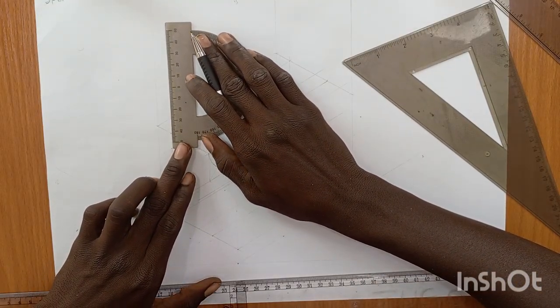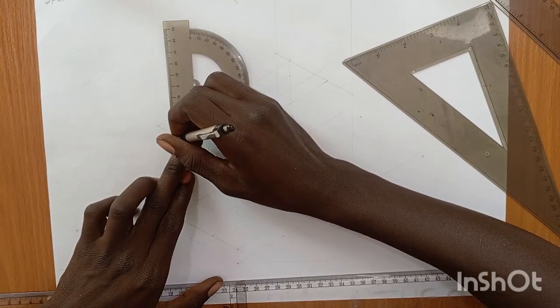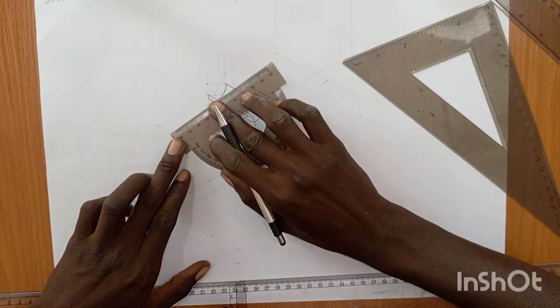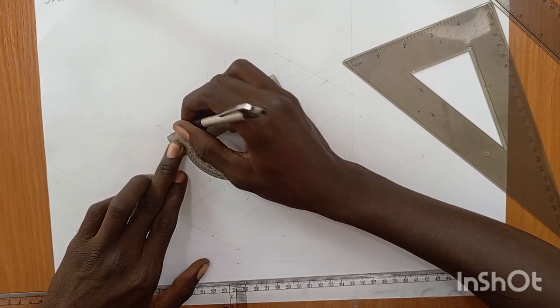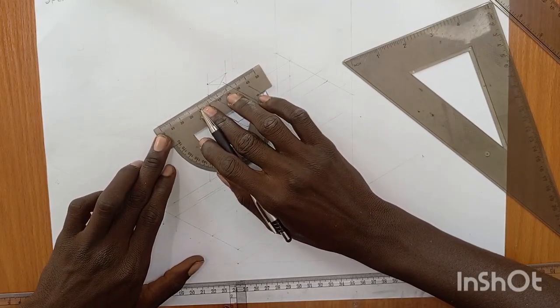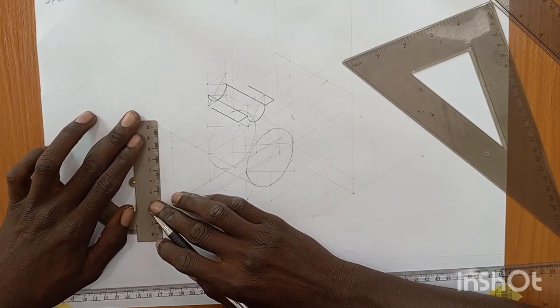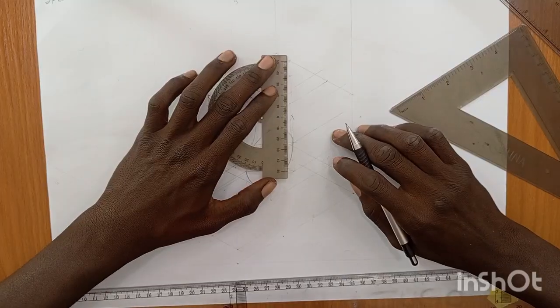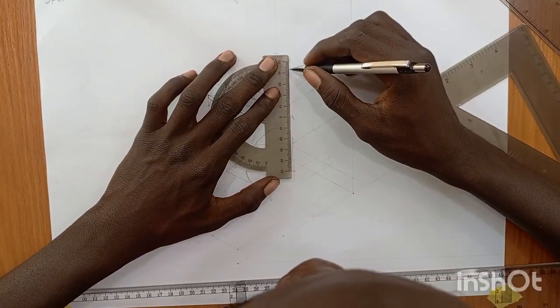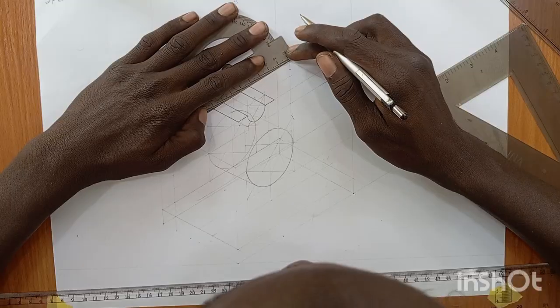Now, taking 7. Note, whenever you take a radius across any point, any length, you're going to apply it in all other points because they are equal. Make 7 here, 7 here also. Here also strike 7. And then come to this point also. I'm going to make 7 here. You do the same thing here, you measure 7.